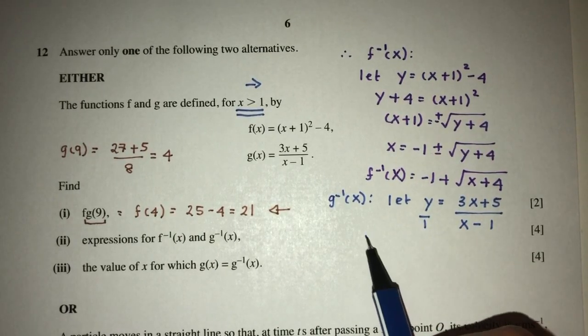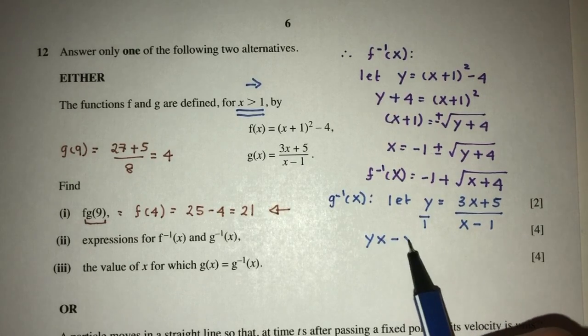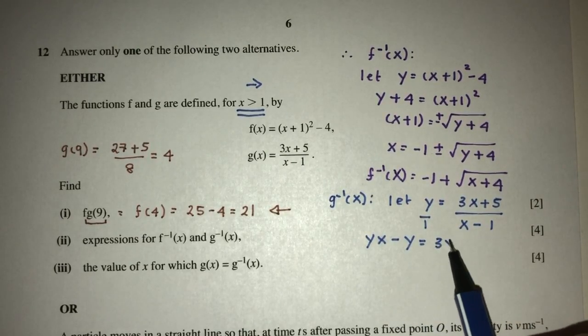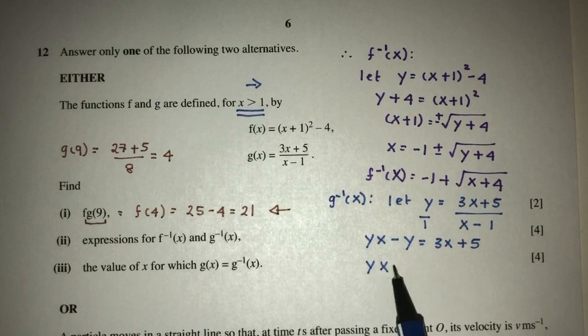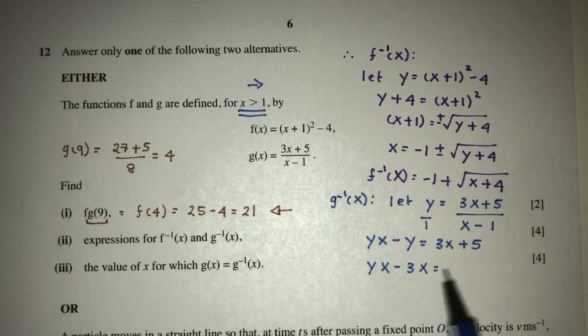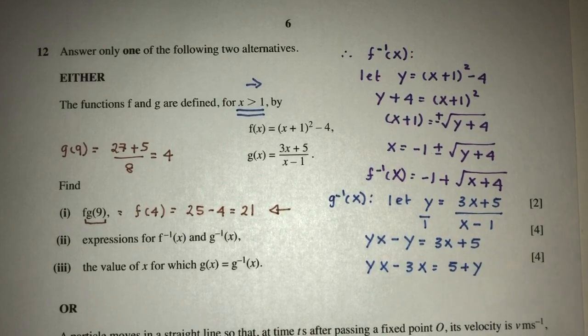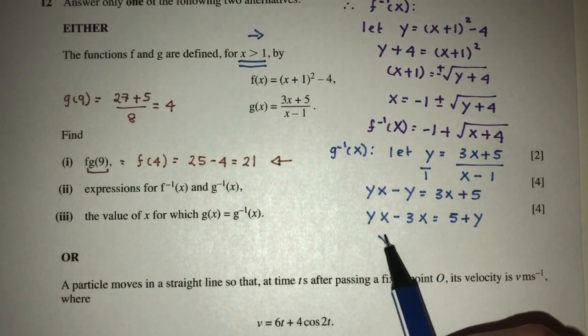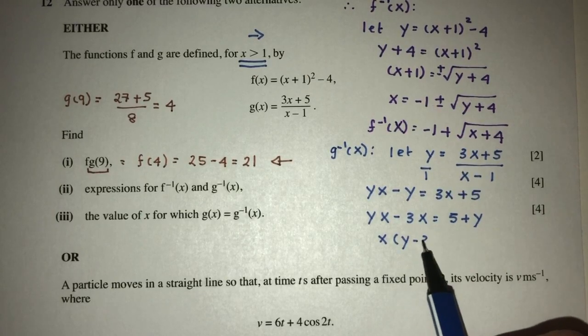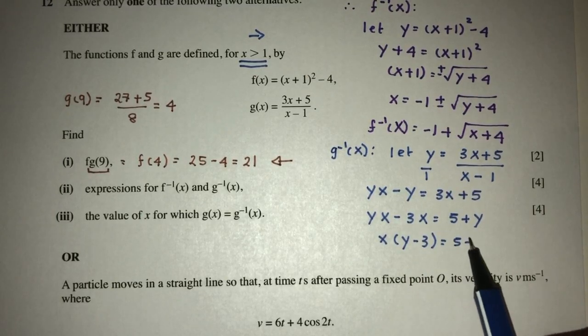You will have yx minus y equal to 3x plus 5. Send all the x to one side, you will have yx minus 3x is equal to 5 plus y. Simplify. Here we factorize the x outside, you will have x times (y minus 3) equal to 5 plus y.